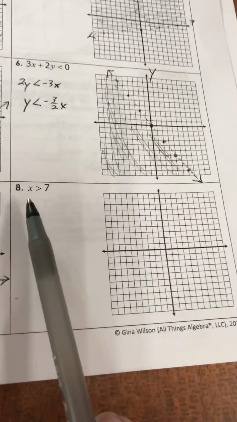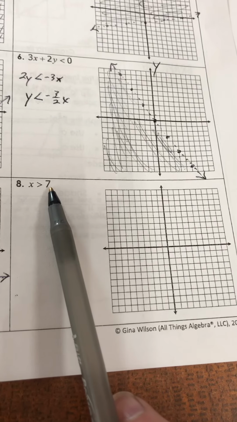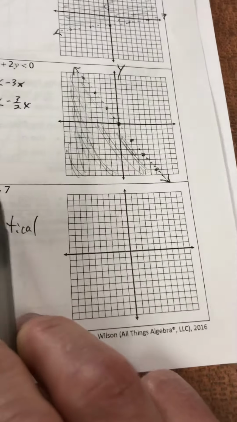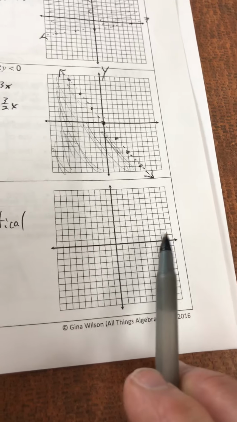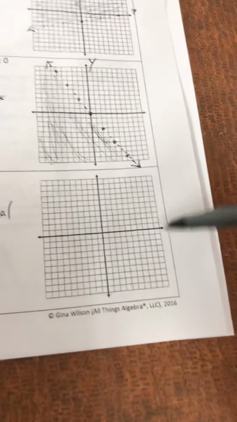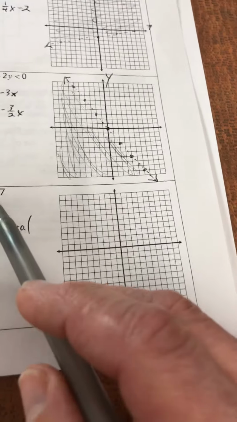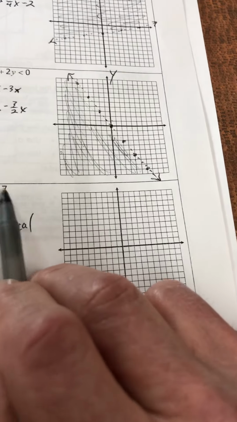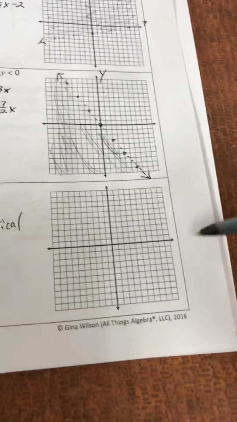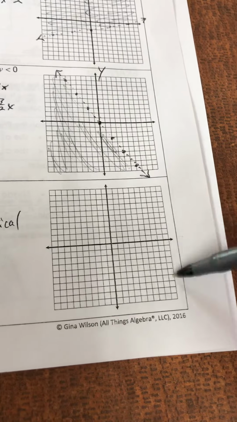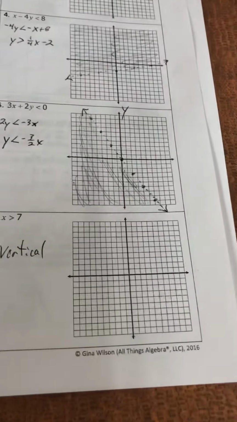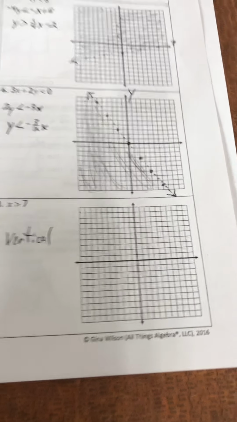You're going to kind of do the same thing for number 8, but x is greater than 7, so you're going to have a vertical line, if I could help you at all with this one. And you're going to go to where x is 7. X is 7, somewhere over here. You're going to put a dotted vertical line, I should say, because x is greater than 7. It can't equal 7. And then you're going to shade everything on that side of the line at x equals 7, where x is greater than 7.